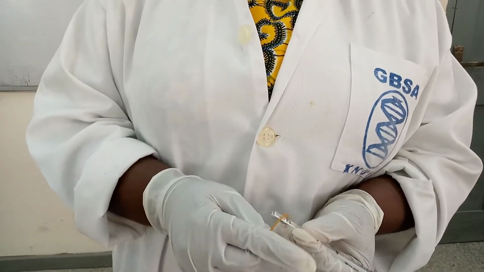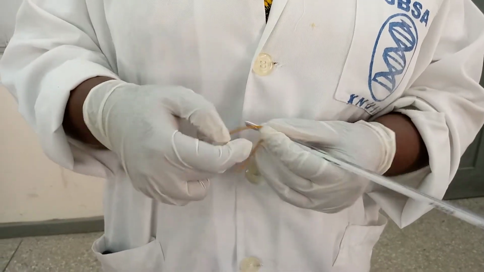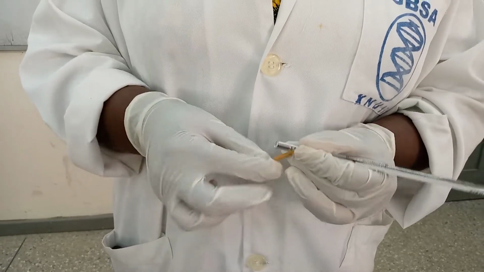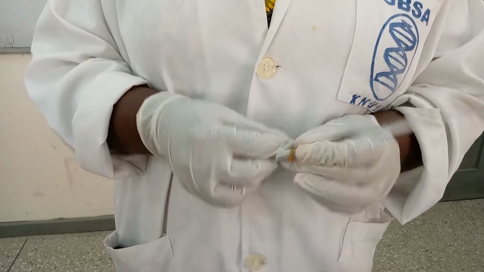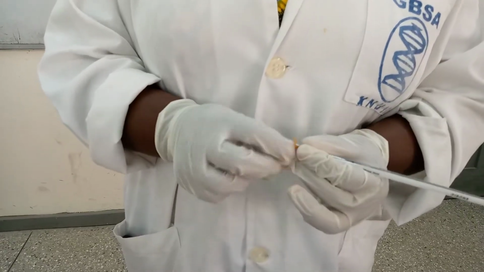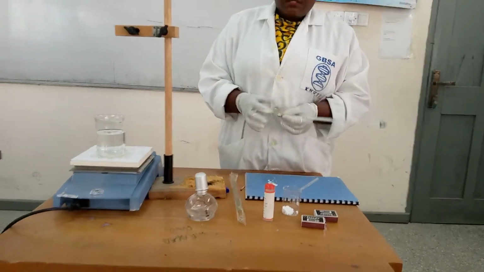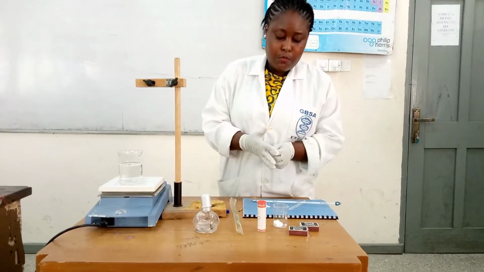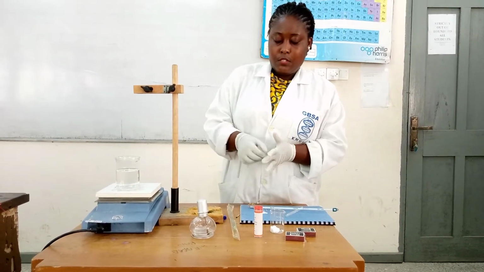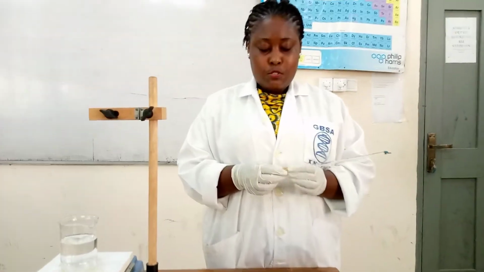You have to be careful so that you don't break the capillary tube, because the tube is very fragile. It's very fragile, so you have to take your time so that you don't break it whilst trying to tie the two together. I need to wear the gloves very well. Pulling it, and I'll continue to tie the two.